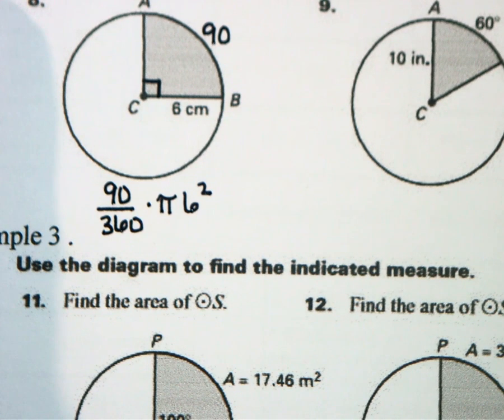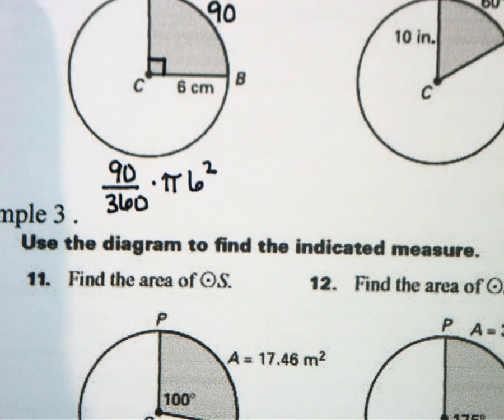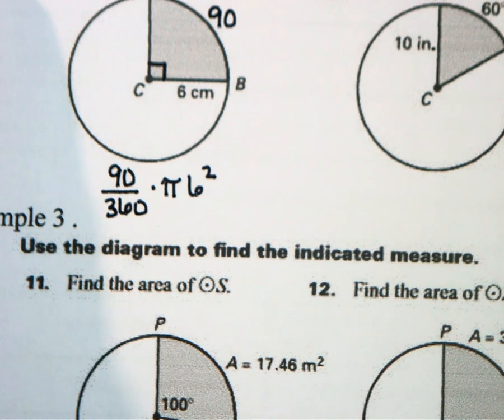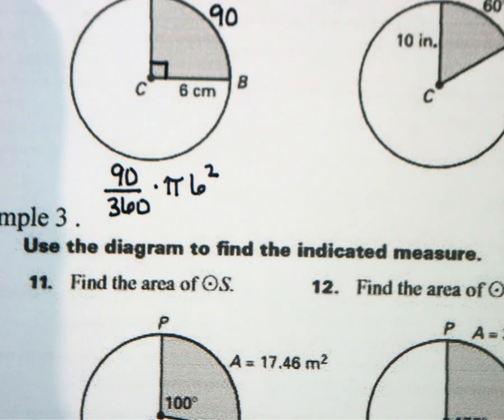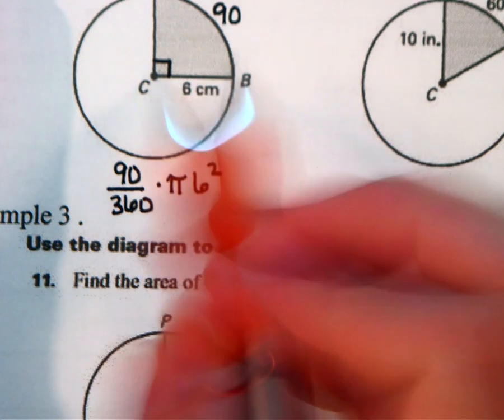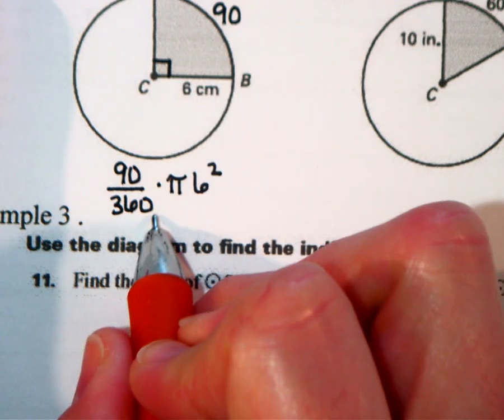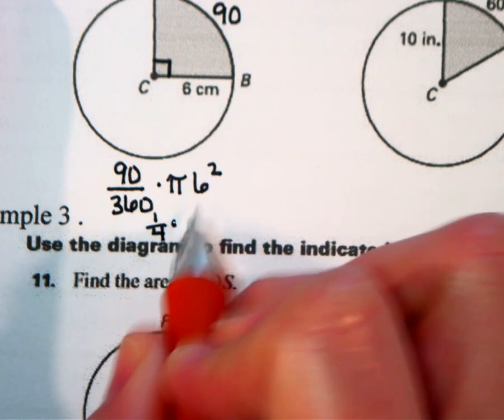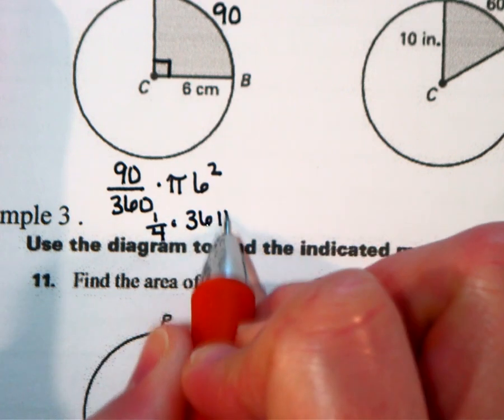Okay, so we talked about before using your calculator or using your Desmos app to simplify this equation, or you can simplify it by hand. So if we're simplifying it by hand, 90 divided by 360 is 1/4. That's 1/4 of the circle. So we have 1/4 times 6 squared is 36 pi.